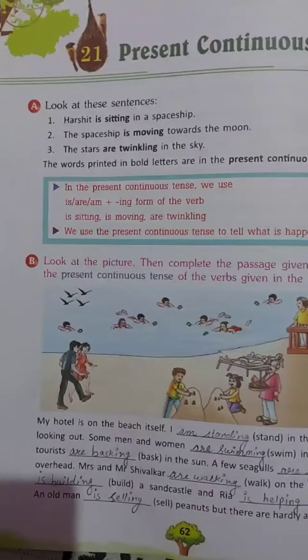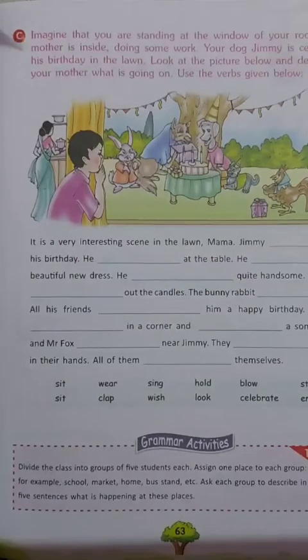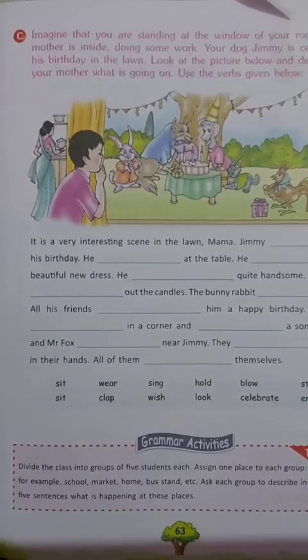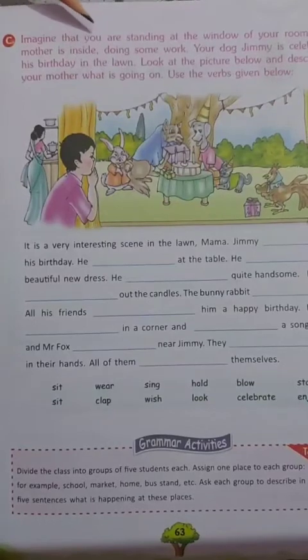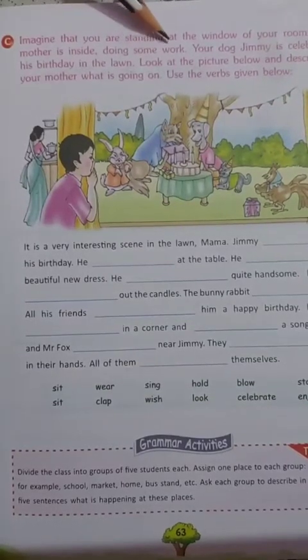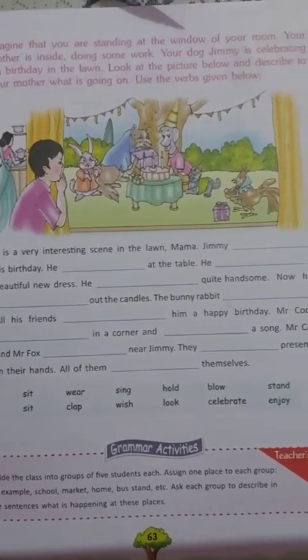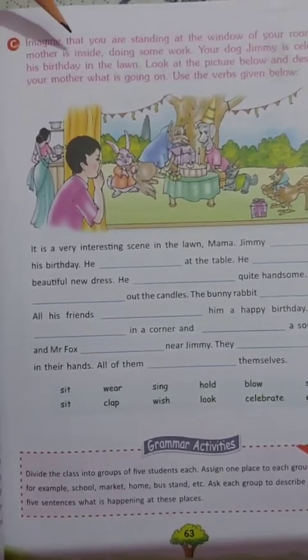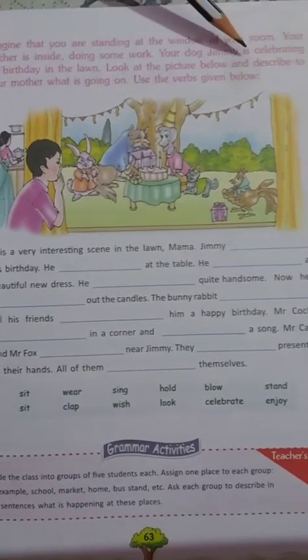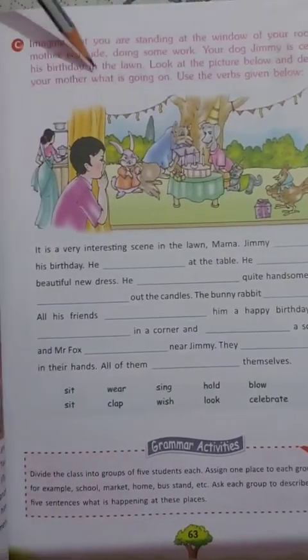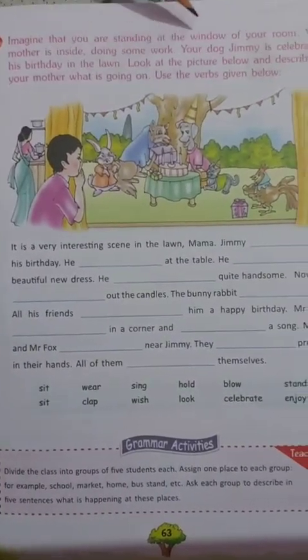Now let's move further to exercise C. Okay, so let's read. Imagine that you are standing at the window of your room. Your mother is inside doing some work. Your dog, Jimmy, is celebrating his birthday in the lawn. Look at the picture below and describe to your mother what is going on. Use the verbs given below.